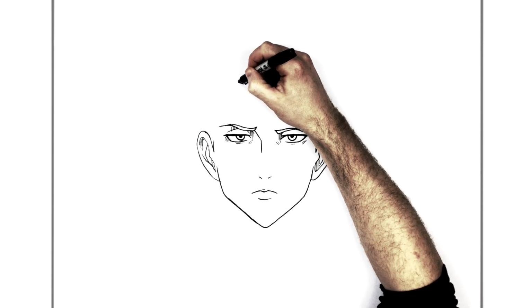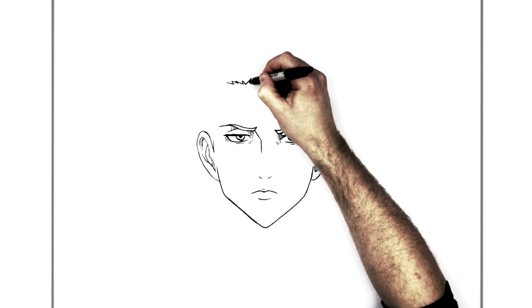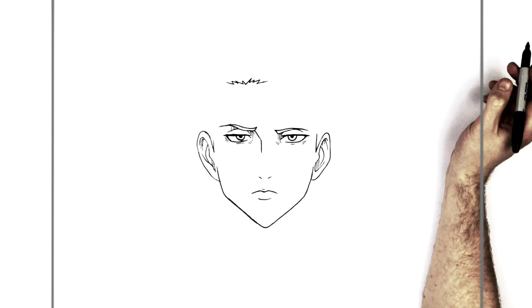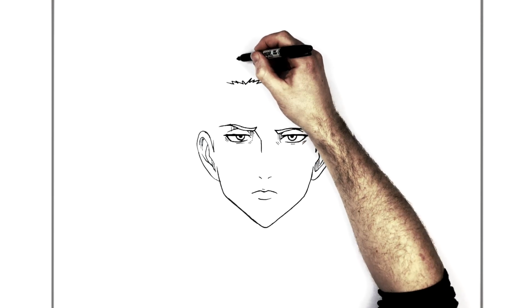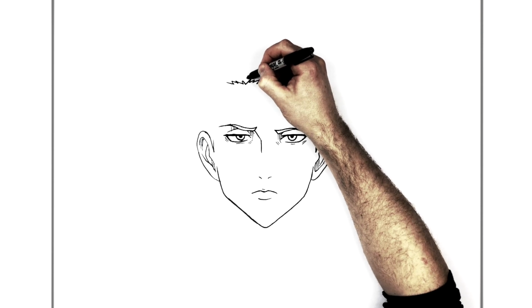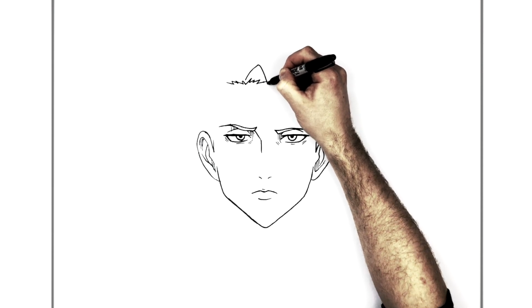And then you'll add these spiking lines coming across here. That's like the part in his hair. So then we have spikes coming out from that, right? Like coming out from the middle here. So we go up and then down.